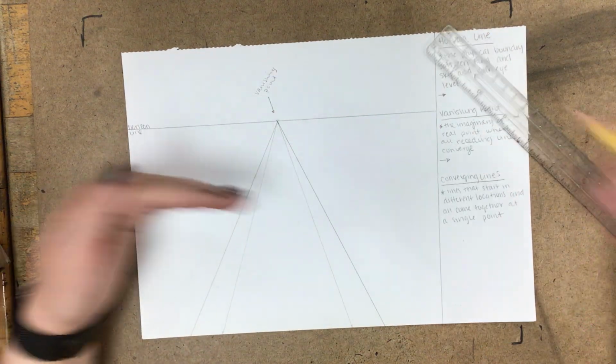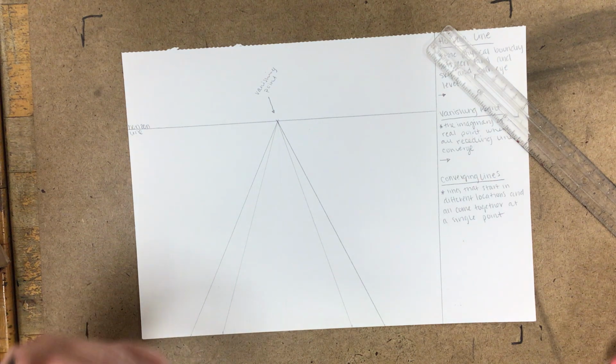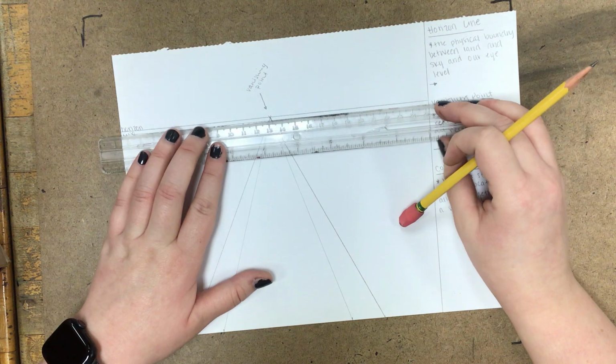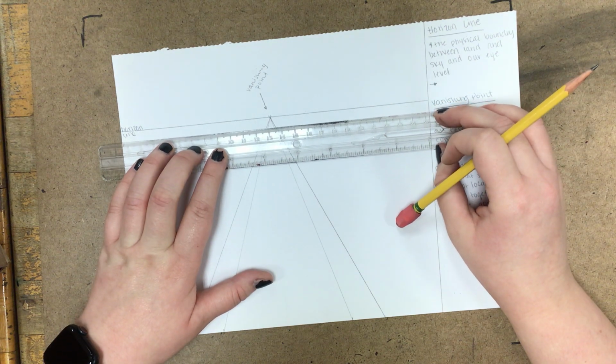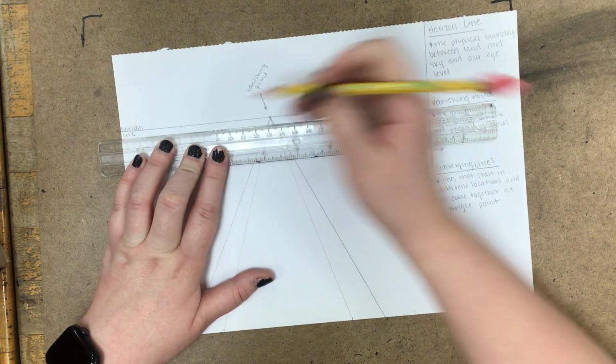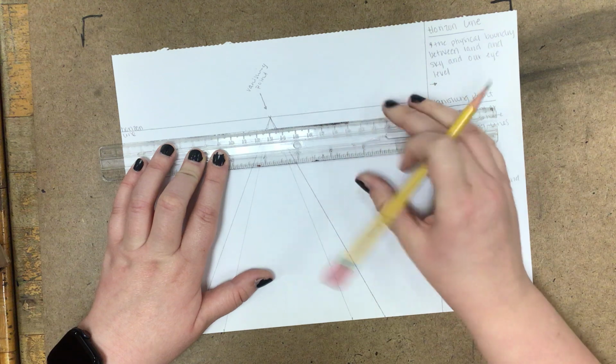So now I want to make the cracks in our sidewalk, right? Those cracks that we walk over. For that, I'm just going to take my ruler and drag it down so that I can make parallel lines, or lines that are even with the horizon line. And I'm going to start making these lines.